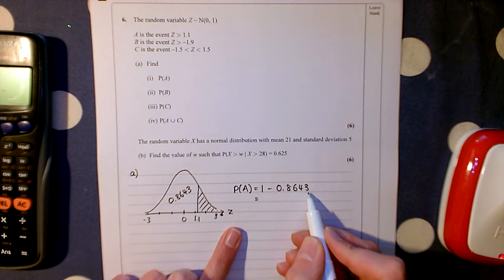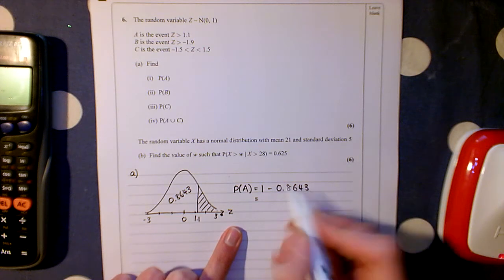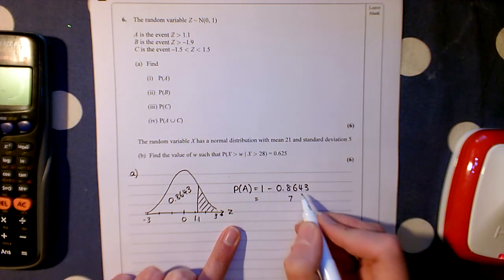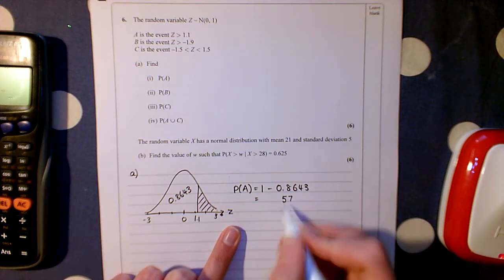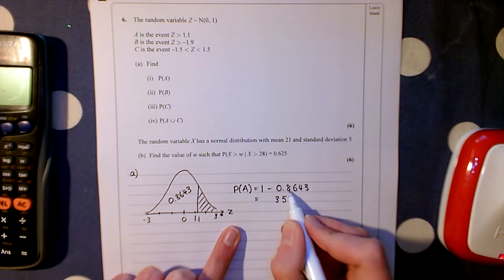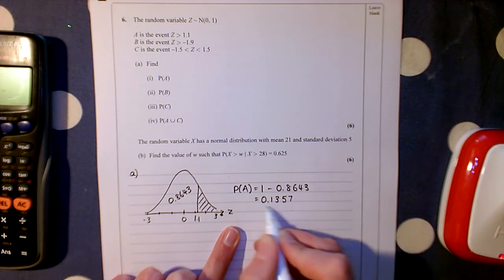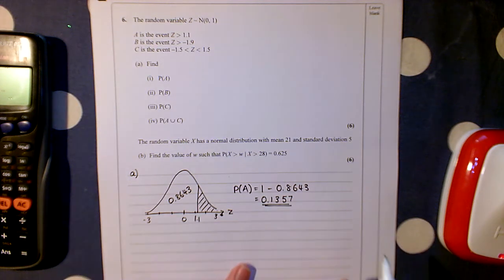Now, to find the probability that we want, we're going to need to do 1 take away that value. So I can add on from here until I get to 1. If I add 7 to that, I'll get to 10. Then I need to get this up to 9, that up to 9, and that up to 9. So I get 0.1357.